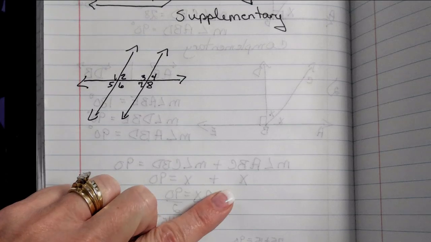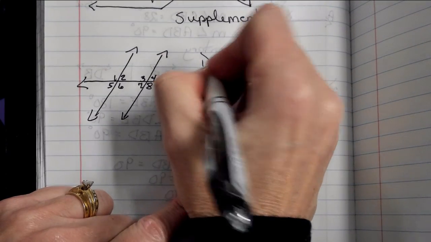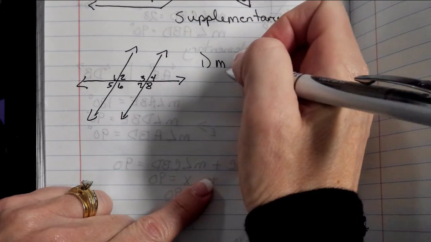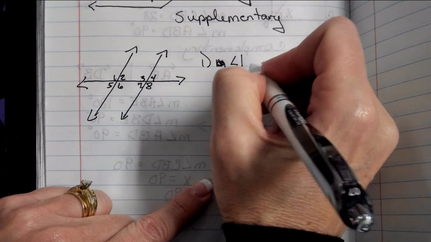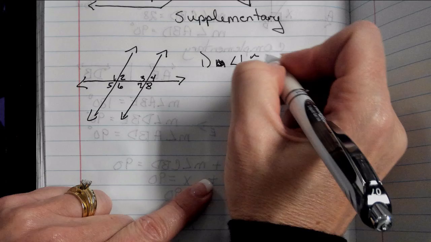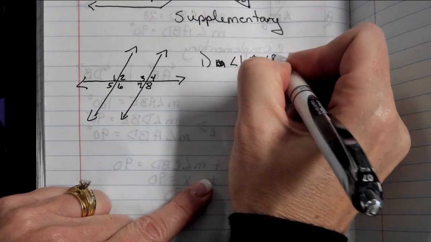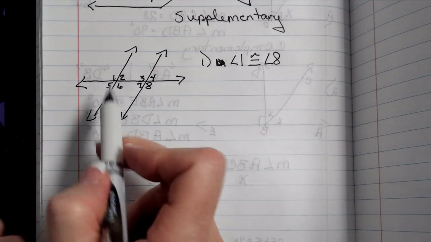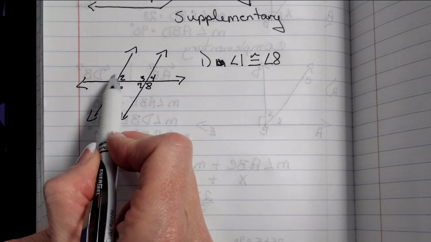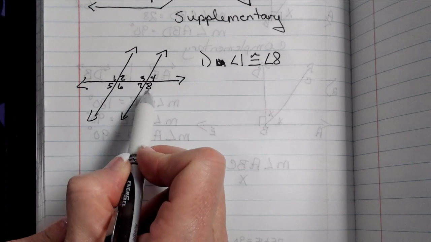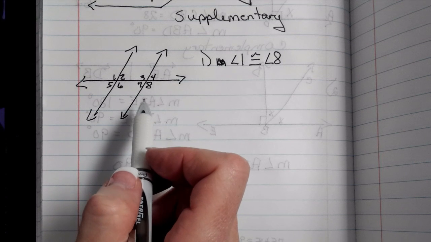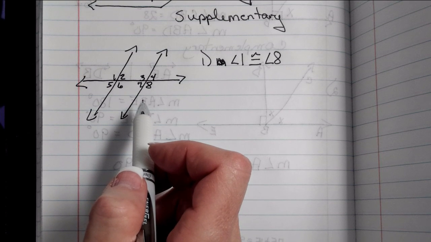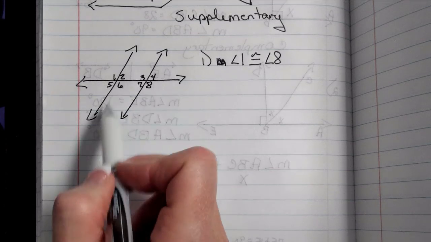All right, so let's just look at some of the angles. Angle 1 is congruent to angle 8. So look at angle 1 and angle 8. What do you notice about those two angles? Where are they in relation to the parallel lines? They're on the outside, because here's your parallel line.